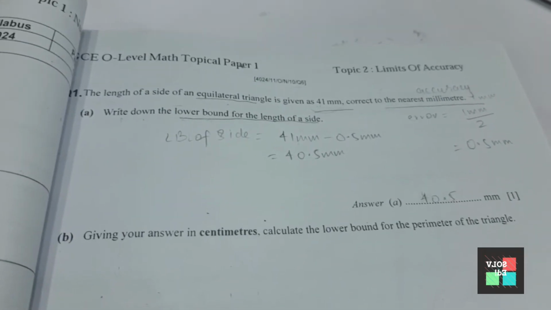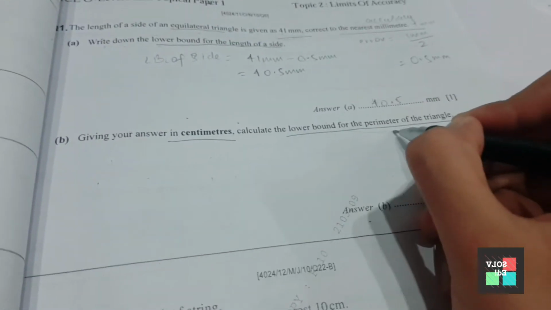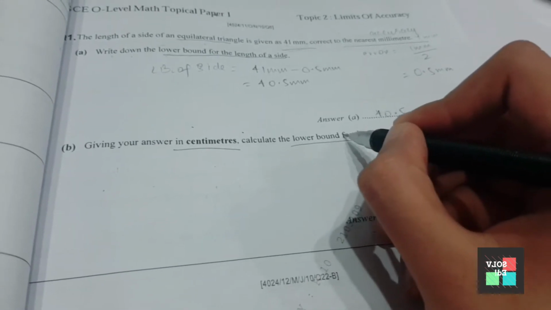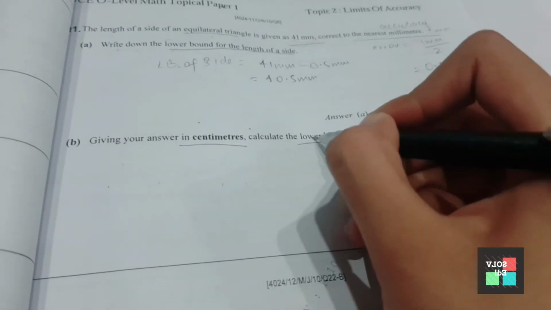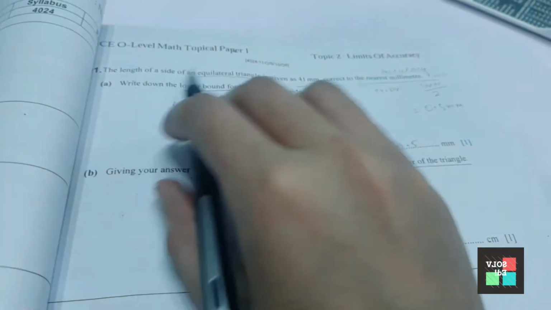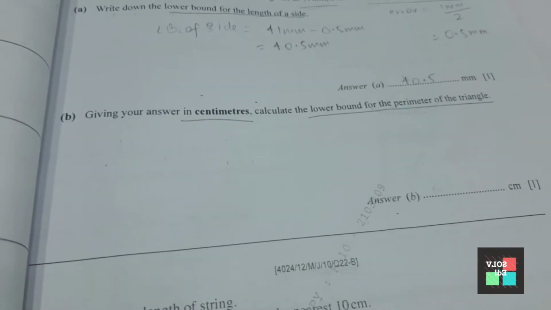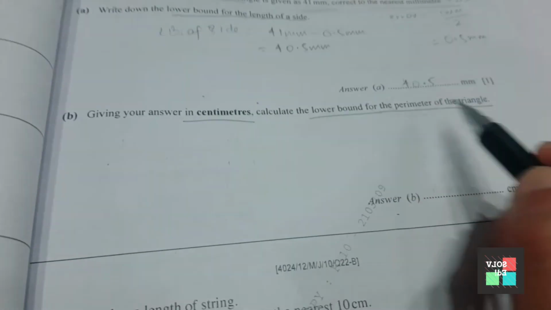Next one. Giving your answers in centimeters, this is a really important step, calculate the lower bound for the perimeter of the triangle. First of all, when something is asked to be calculated with its lower bound or upper bound, it's really important that we see whether it's direct and is mentioned in the question, or it's indirect and we have to deduce its formula and then calculate the lower bound. So first of all, we know that the perimeter is not given in the question. So what we are going to do is construct a formula for the perimeter.